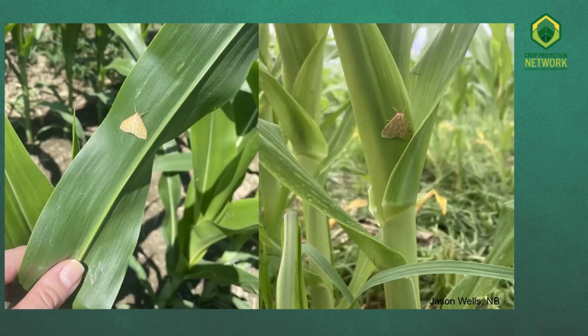The moths are really hard to see. They're very small. You can see they're triangular in shape. They're cream colored.